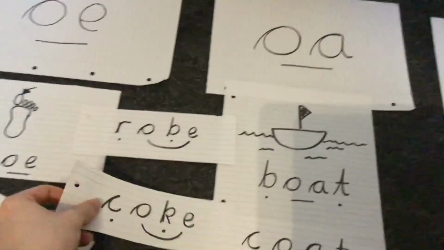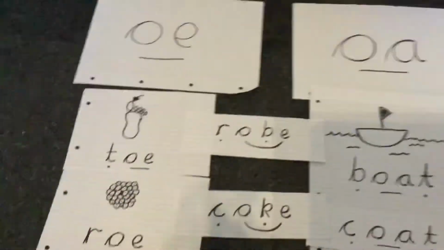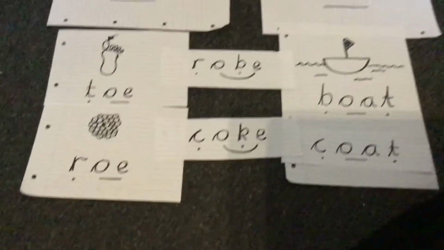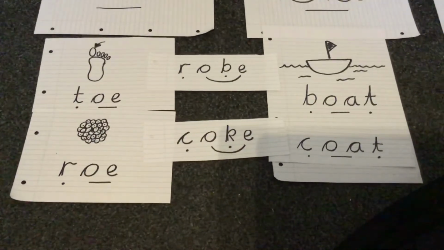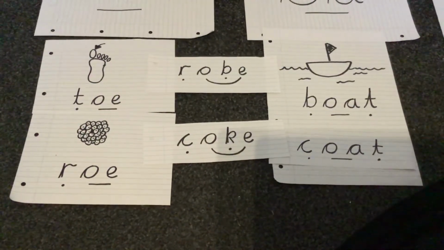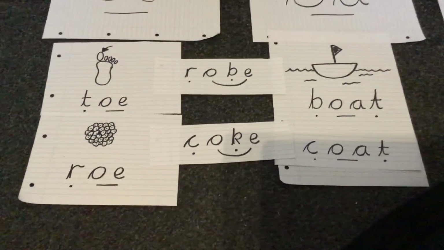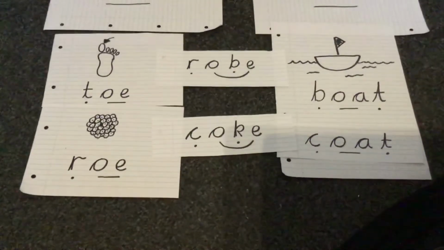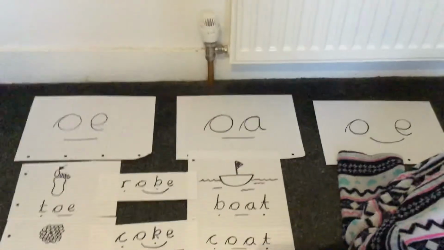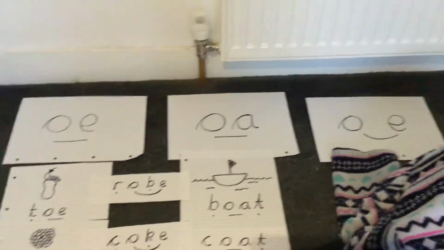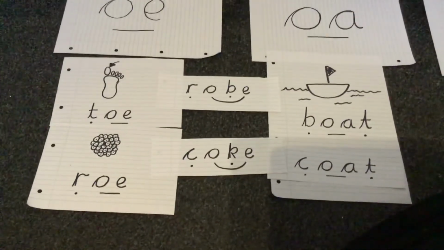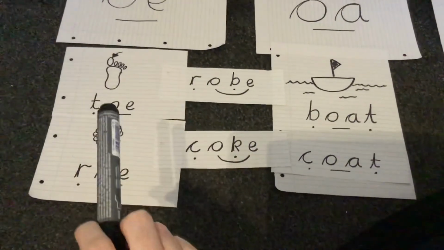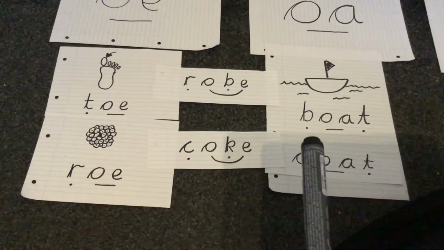And, here we go. So, year one, what I'd like you to do now is using maybe some of these words or some of your own words. Maybe you can find some things around the house to use. I would like you to write a sentence using one of these phonemes. All right. And if you feel like really pushing yourself, see if you can write a different one for each different way of making O.